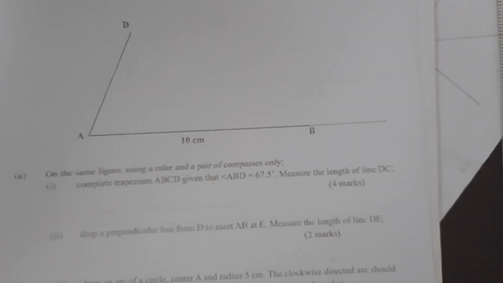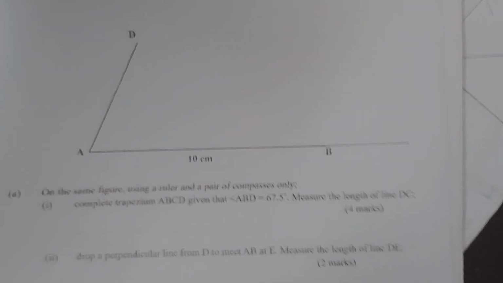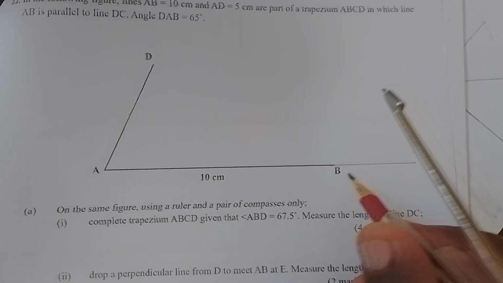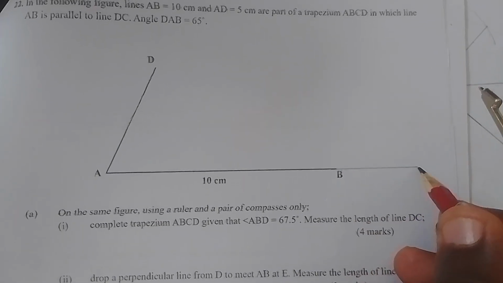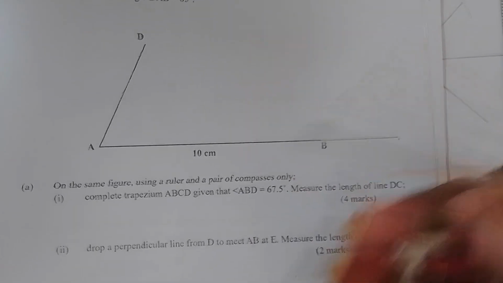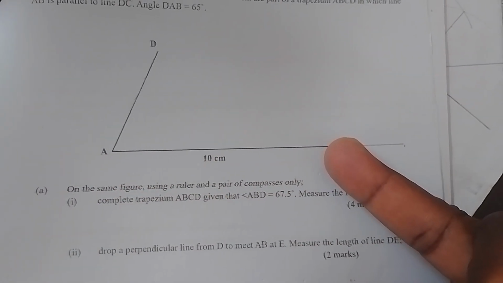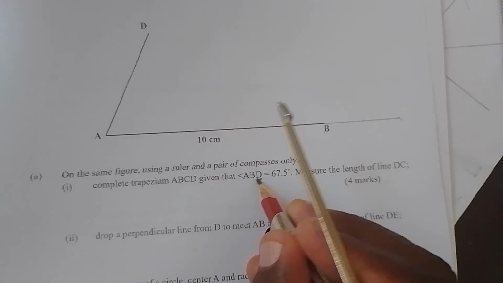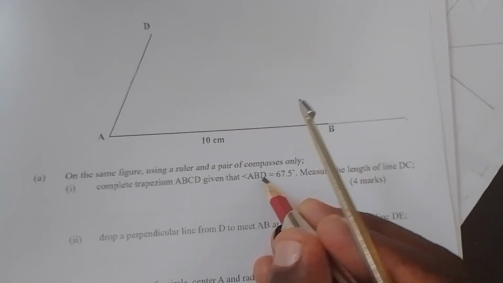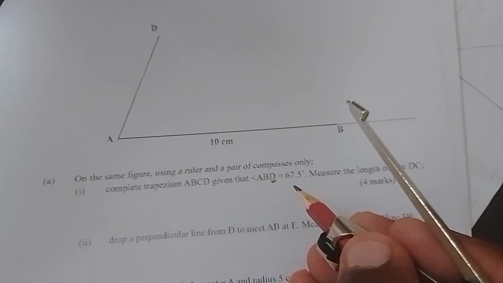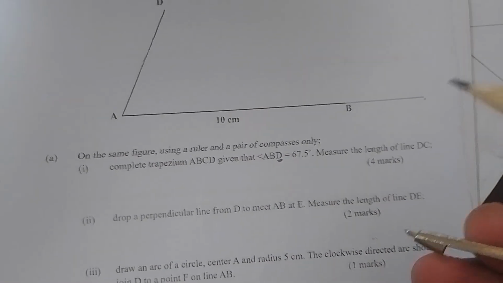We begin by extrapolating line AB. You can see here that I've extrapolated the line up to this particular point. So since the angle here, angle ABD, it is supposed to be angle ABC, learners. That is now where the mistake was. It's supposed to be angle ABC. ABC should be somewhere here, and then that angle should be 67.5. So how do we construct an angle of 67.5?